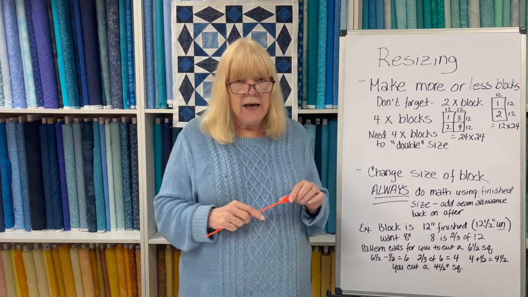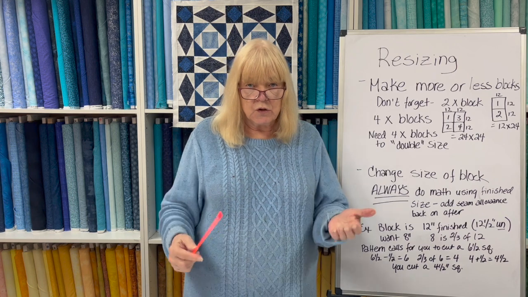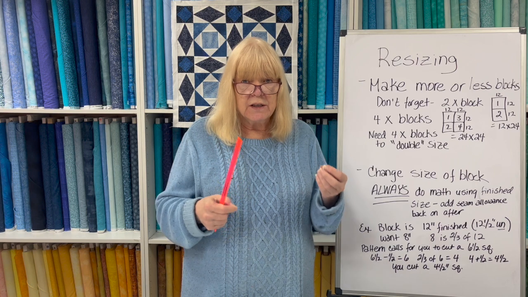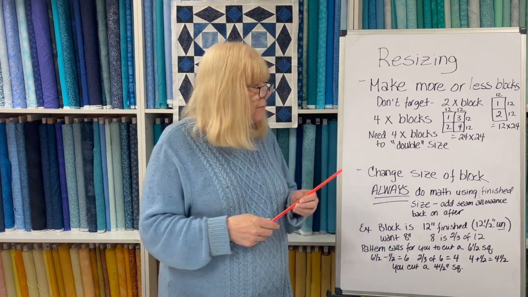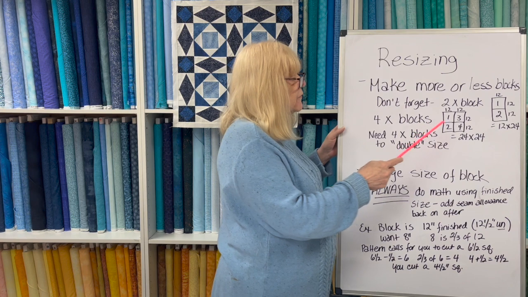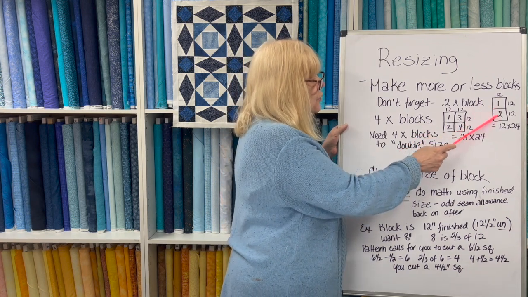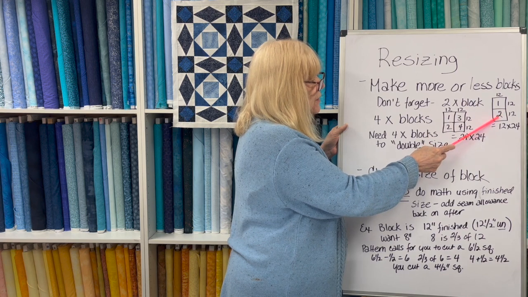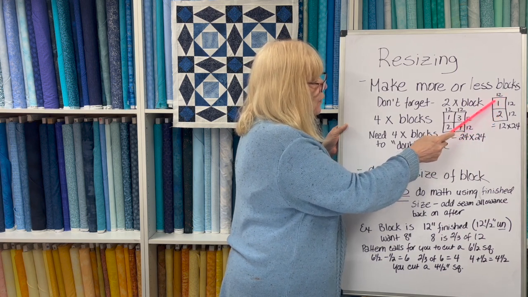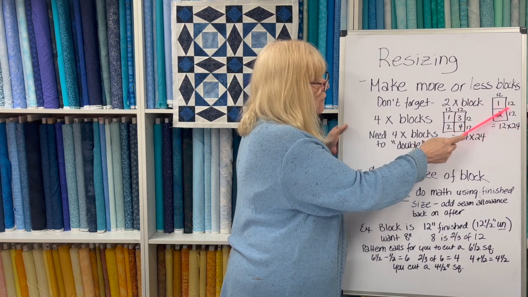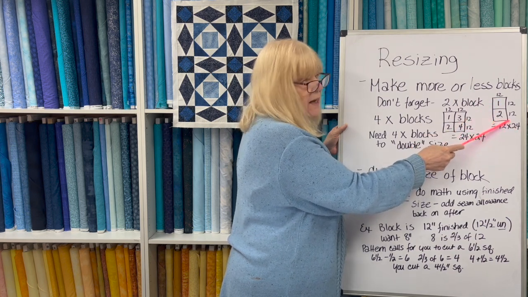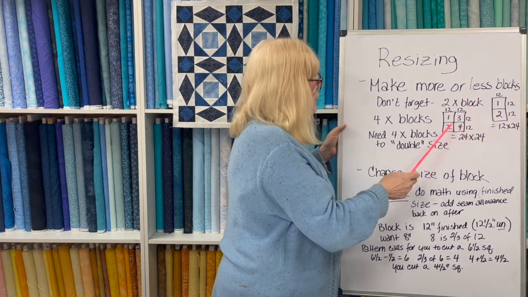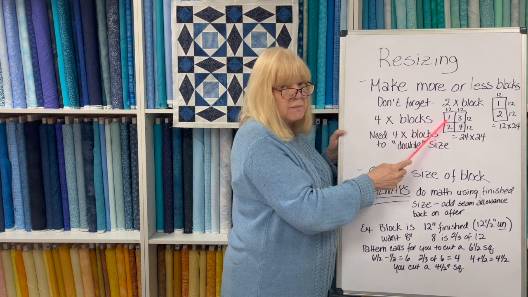So if you had a quilt block that was 12 inches and you wanted to double it, that would be 24 inches. But if you double the amount of fabric, you get one that's 12 inches and a second one that's 12 inches, and you would get a quilt that was 12 by 24. That's not what you intended. You intended to have it 24 by 24. So you need to times 4.